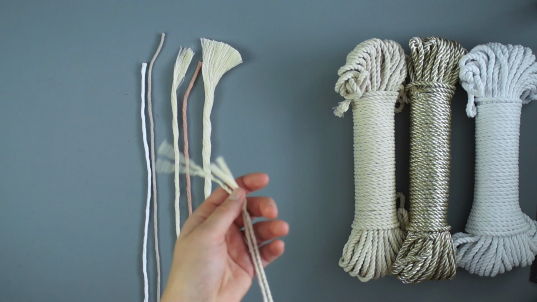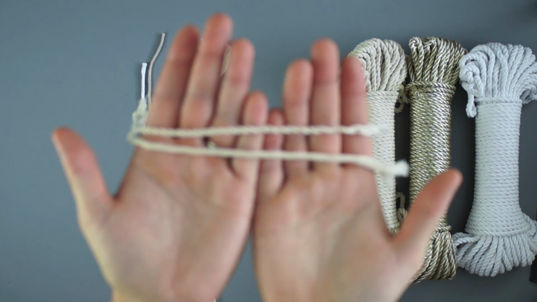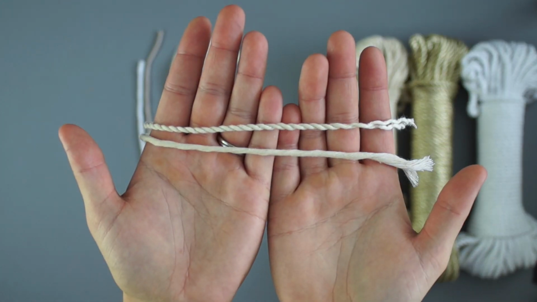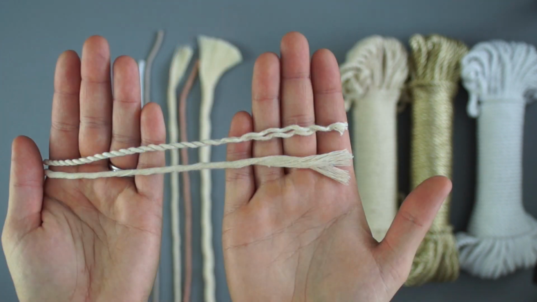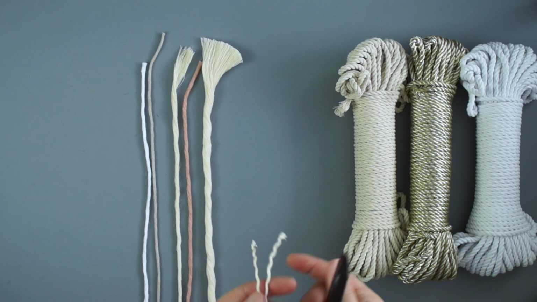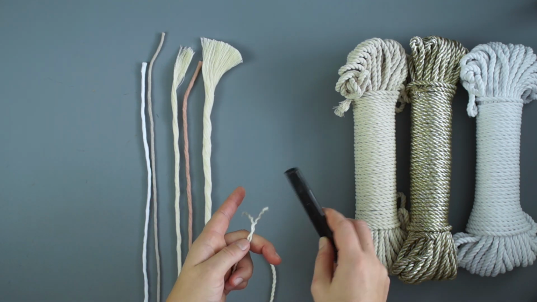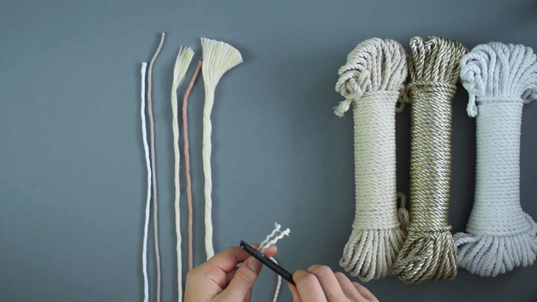Here is the difference between string and rope. Rope can also be brushed out, but the ends end up a bit wavy.